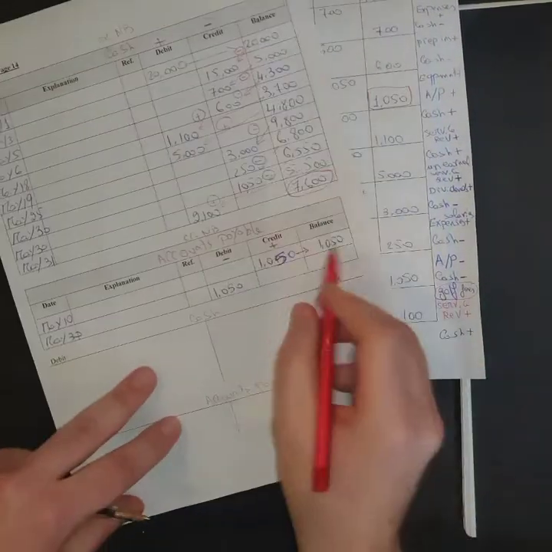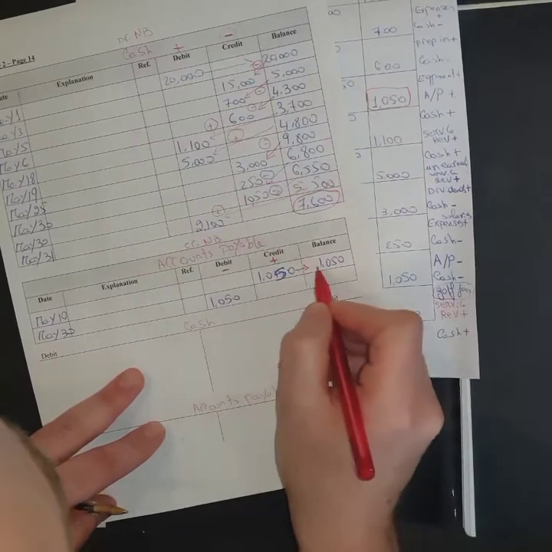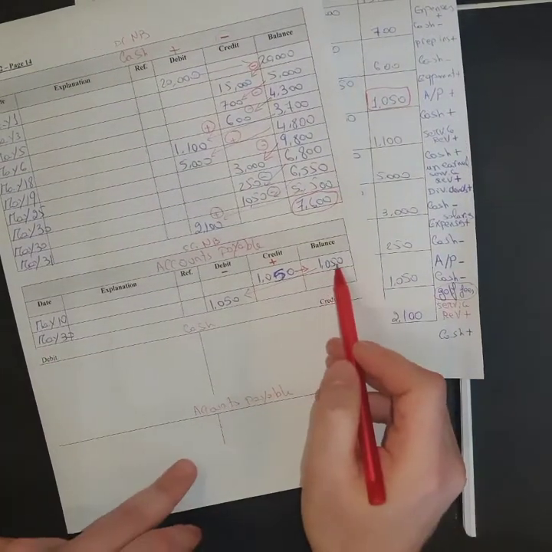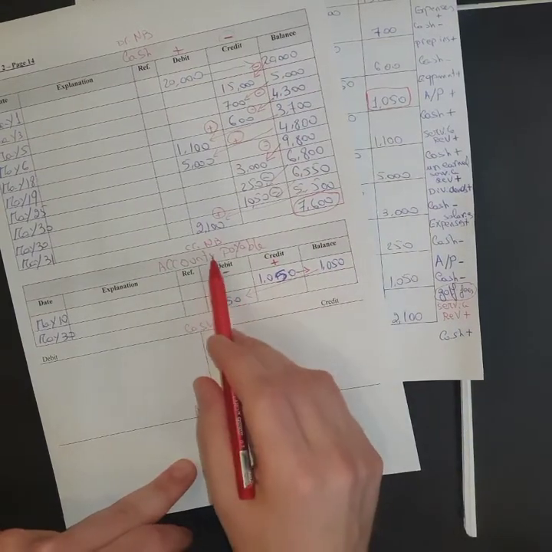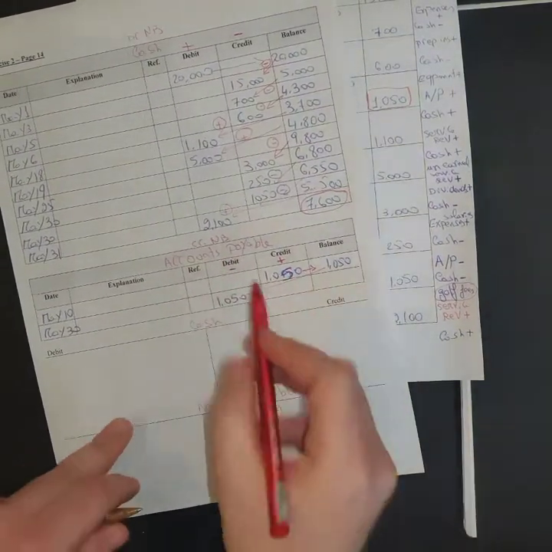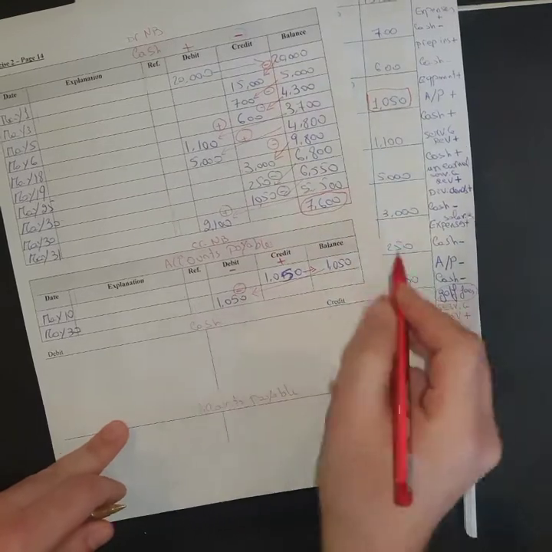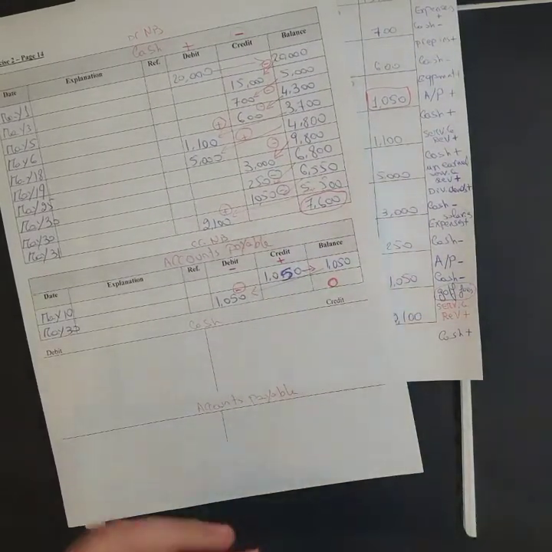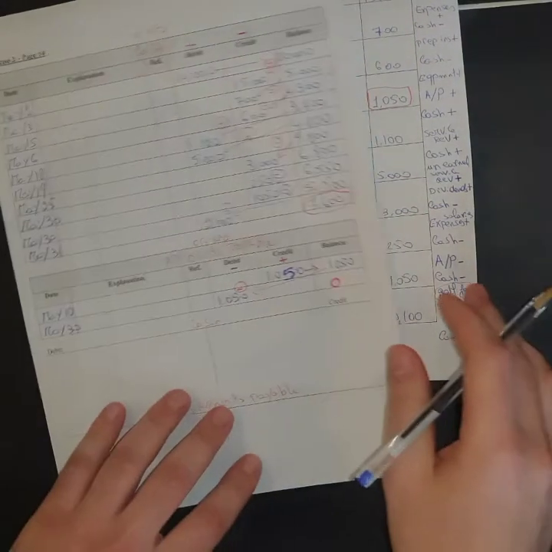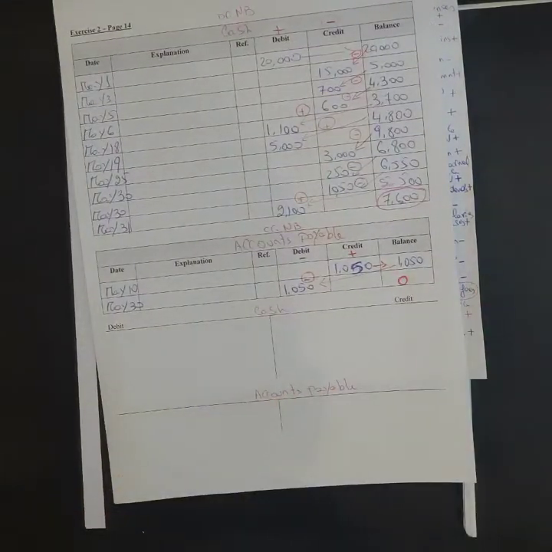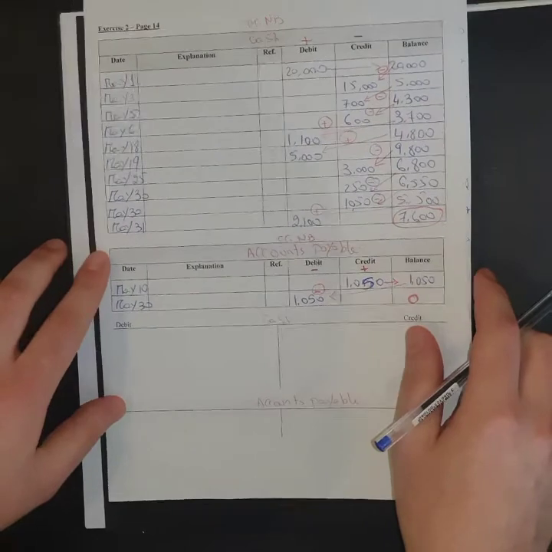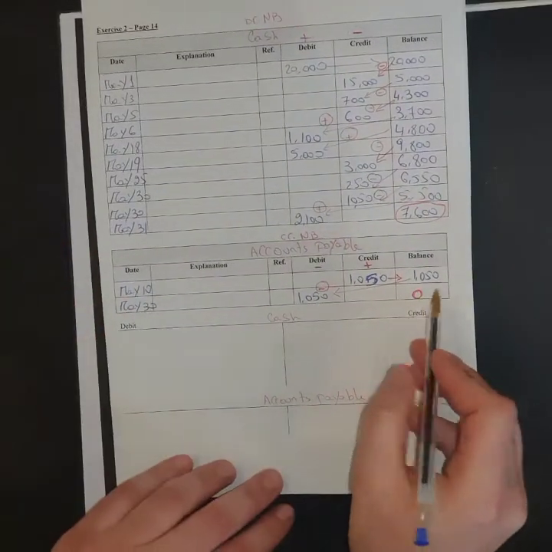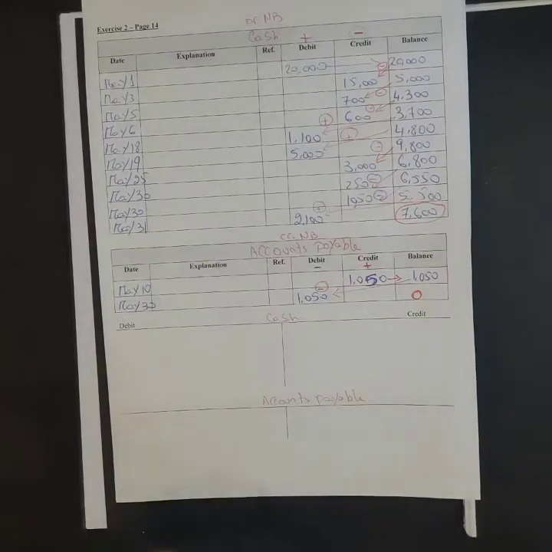So now we have to add or deduct the amount. The previous balance was 1,050. Since accounts payable is decreasing in debit, it is a minus to have 0 as a balance. This is because we have paid all the amount to the supplier. So we have no liabilities, no debt to the suppliers anymore. So the balance for accounts payable is 0.